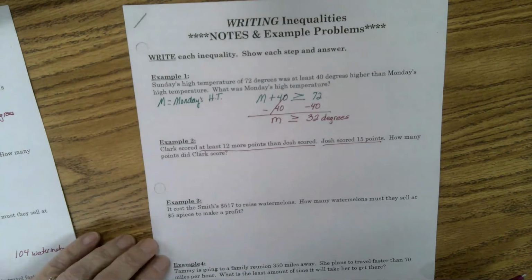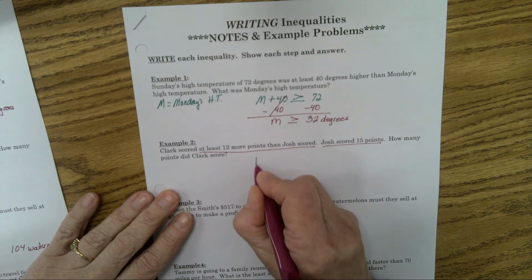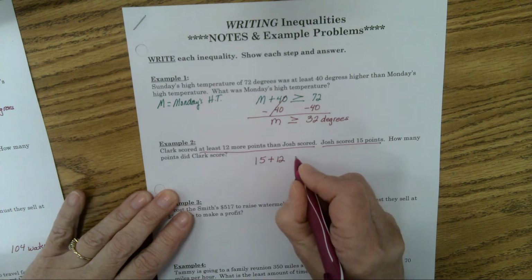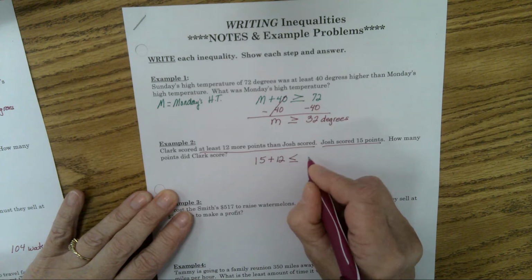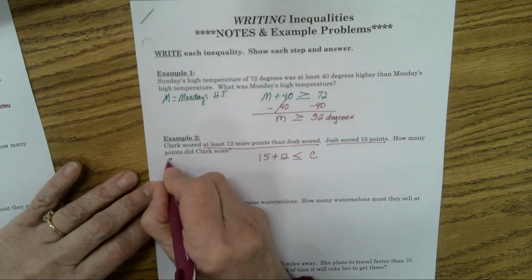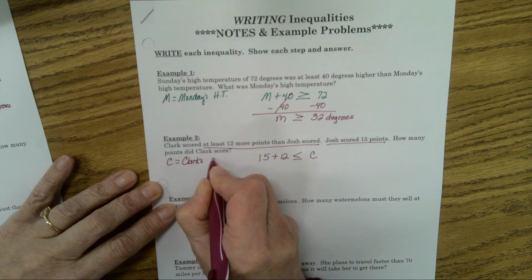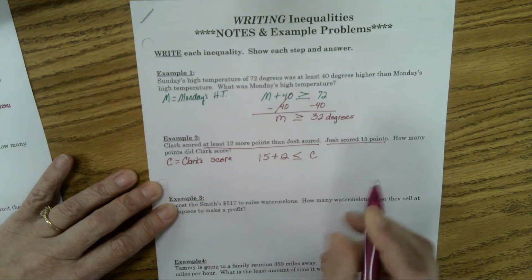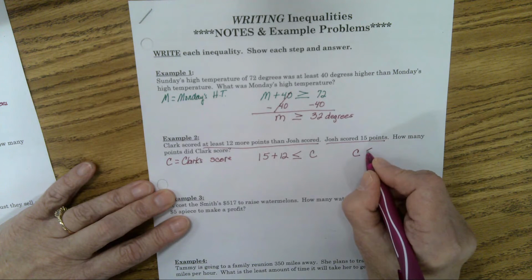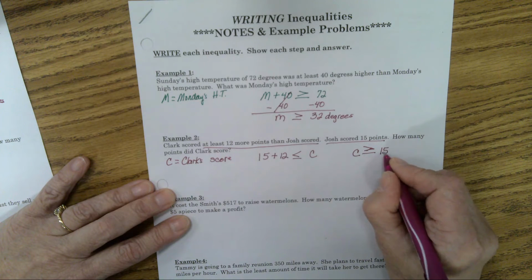Okay, well, I'm going to say this one is just 15 plus 12 is less than or equal to Clark's score. C. I should have defined my variable. C equals Clark's score. You could have said Clark's score is going to be greater than or equal to 15 plus 12.